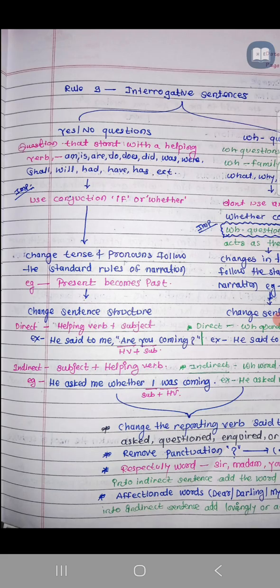Next we see rule number 3, change sentence structure. This is most important. If you understand the structure, you definitely find the exact answer of the direct speech, because whenever any direct speech has a helping verb plus subject, it's called a yes-no type question. For example, he said to me, are you coming?